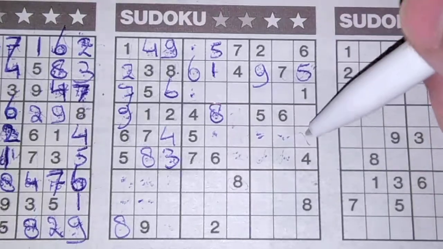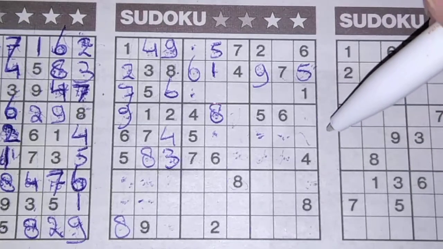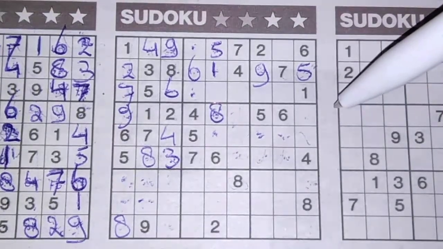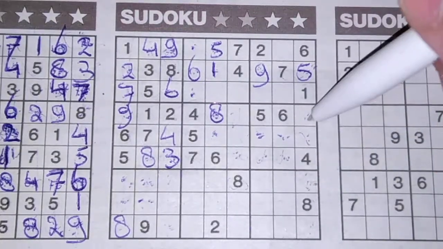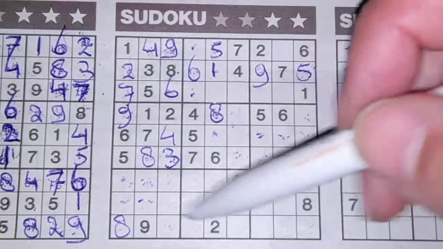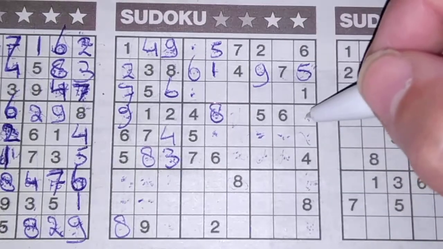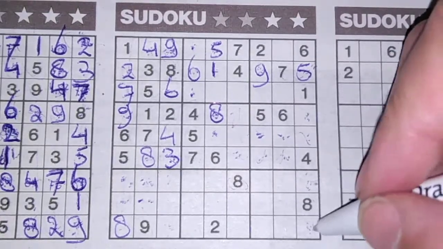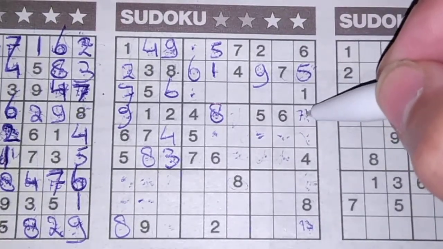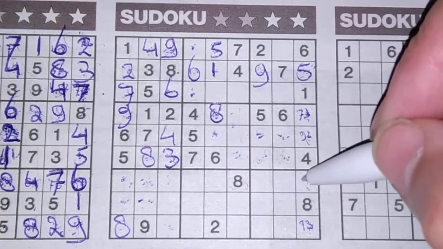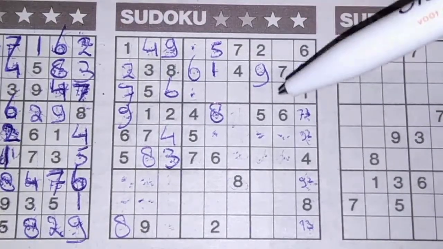The last column, 4 missing numbers. I see that the 2 and the 9 are missing in those 4 empty boxes. I see here a 2 and the 9. I see here a 2 and the 9. That means the other boxes cannot be 2 and 9 anymore. So the other numbers are the 7 and the 3 as a pair. 7 and the 3. Here the 9 and the 2. Alright, what are pairs? Wow. 8.